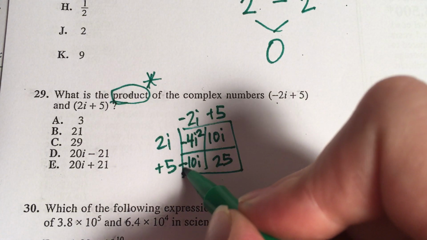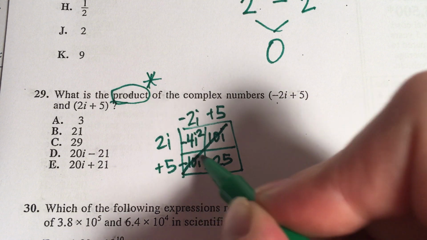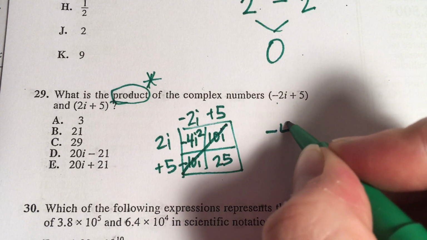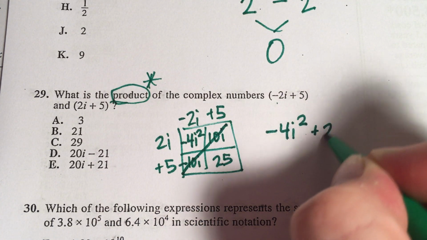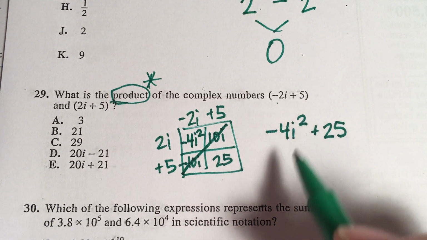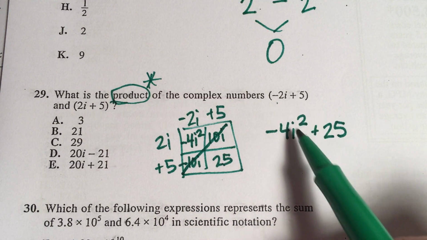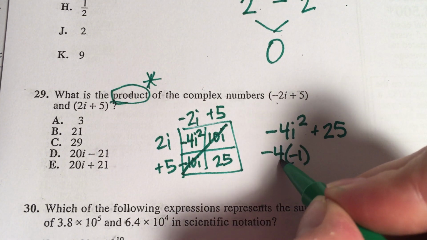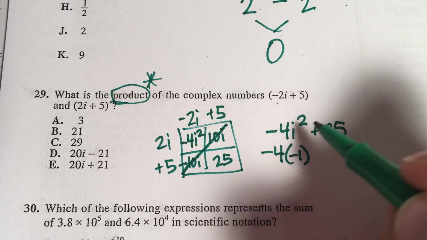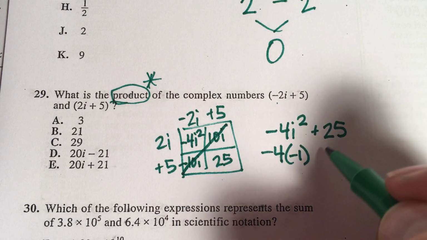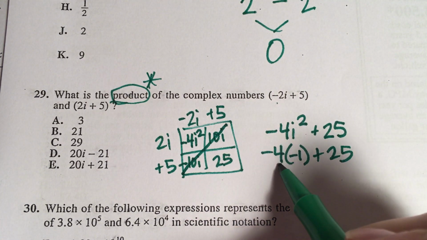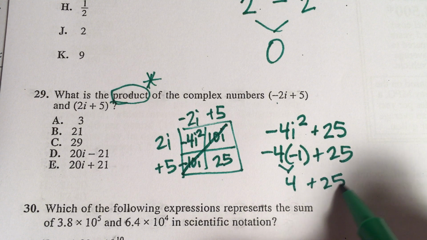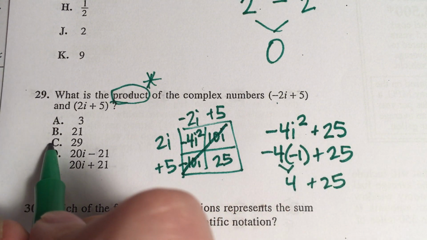So it looks like the i's here are canceling. 10i minus 10i would cancel. Be left with negative 4i squared plus 25. As you can remember from some past problems, i squared is always equal to negative 1. Right, so that would be negative 4, then the i squared is turning into negative 1, plus 25. This is positive 4 plus 25, which is 29.